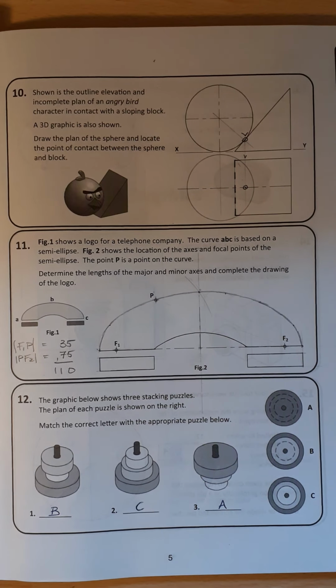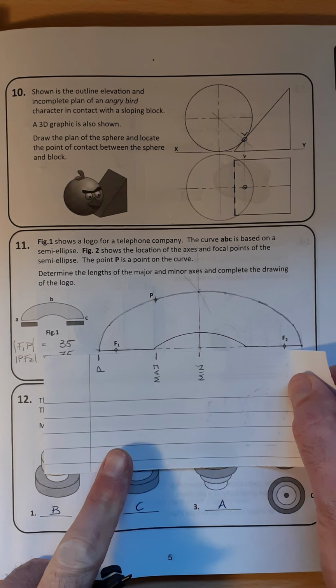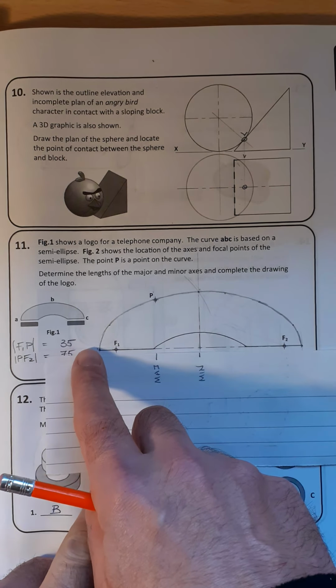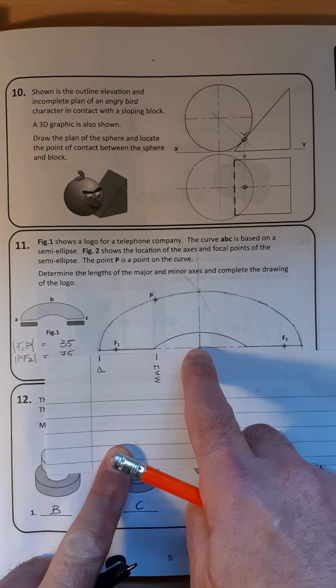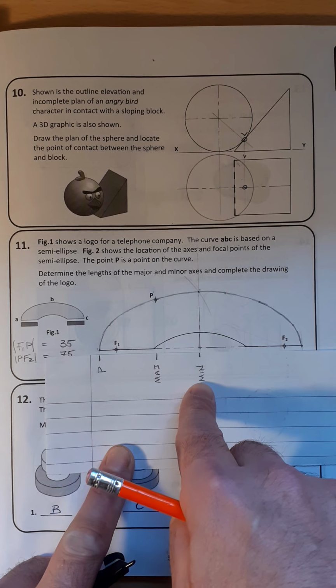And after that, then I set up my trammel. So my trammel then, I lay my trammel down here like this. Mark P over on the left hand side, this is the minor axis. So I mark that and I call it my MIN for minor.